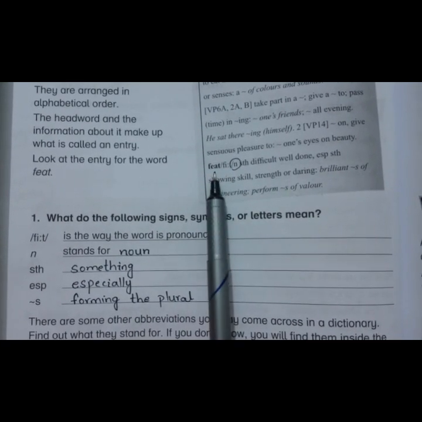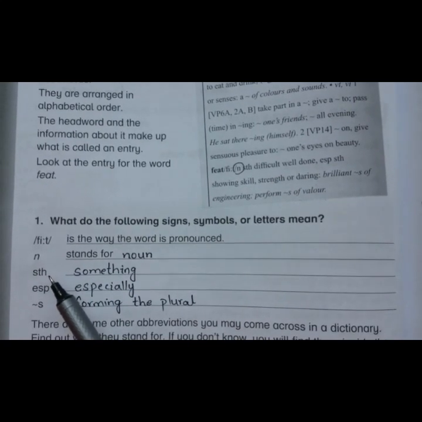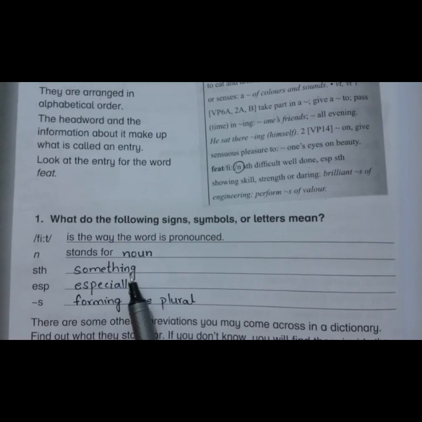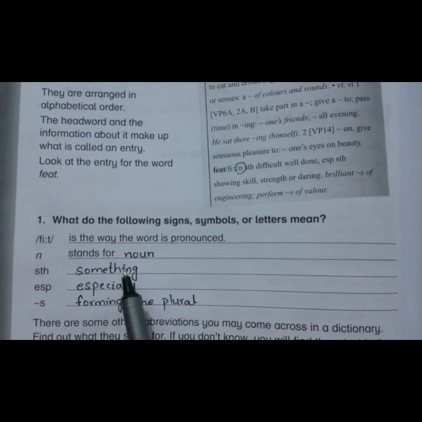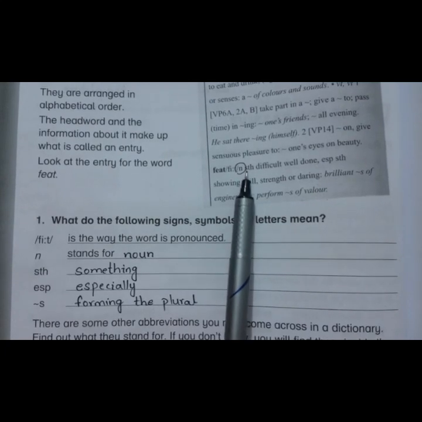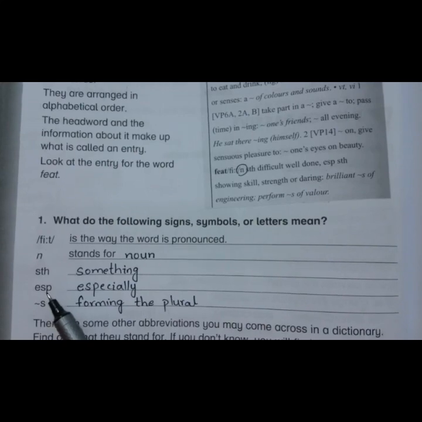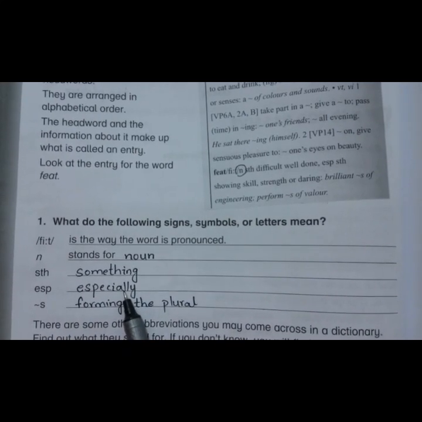This shows that the word feet is a noun. Then we have STH, which is the short form of something. You can see over here, STH is written after N. Then we have ESP, which is the short form of especially.